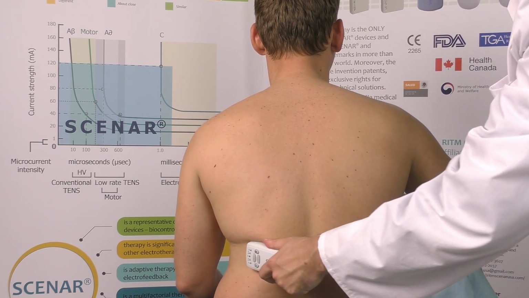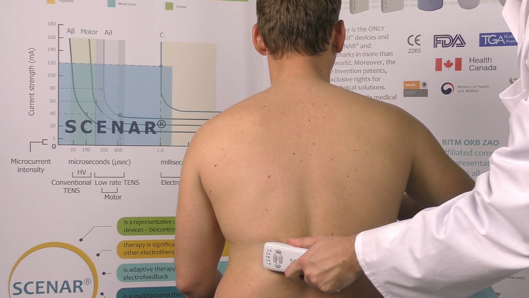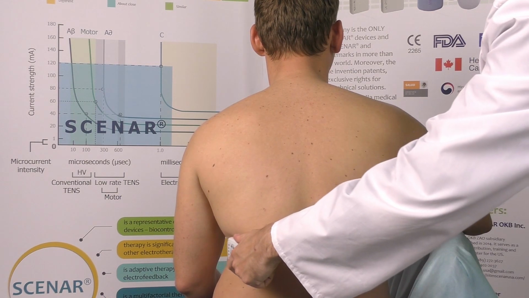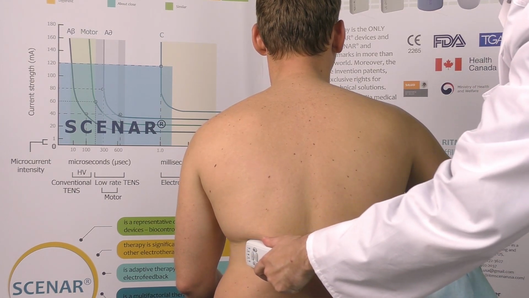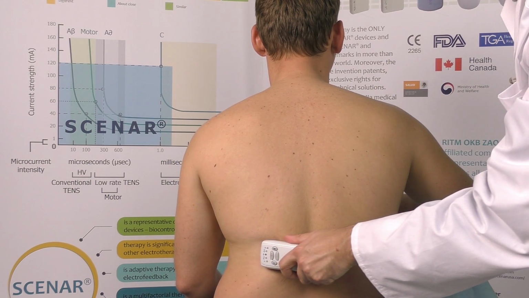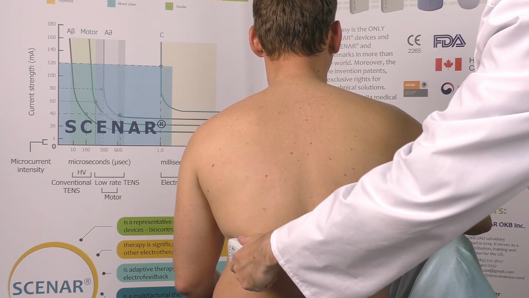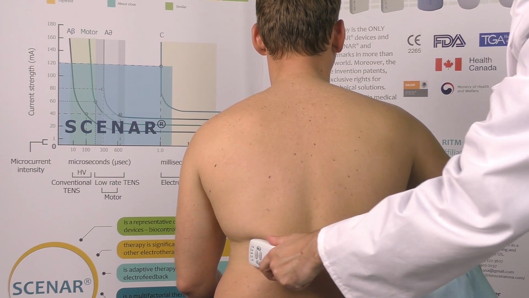And we do the same thing. First of all, we wait for the visual signs of the body response. And for the left side, we do not go upwards. So the right side of the back is the active treatment side.